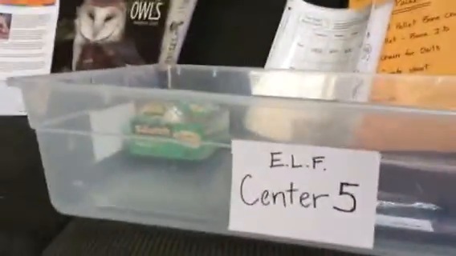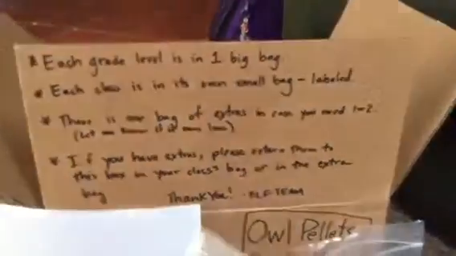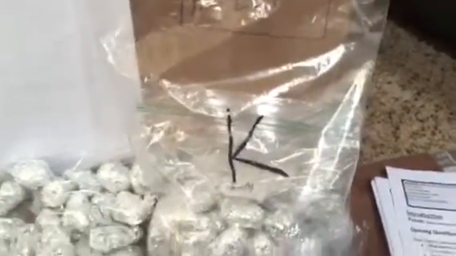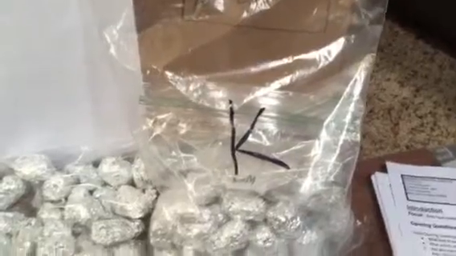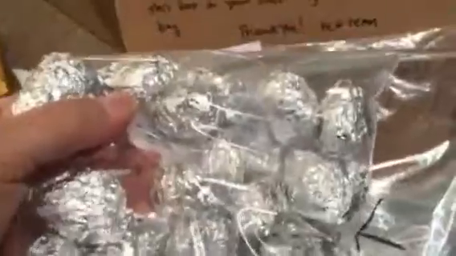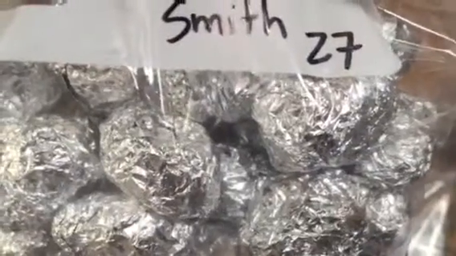The owl pellets are located not in the bin, but in a box that says Owl Pellets for Elf with directions on them. There's 5 bags. Each one is designated for each grade level, so this one is kindergarten. And then there's bags inside those bags that have the teacher's name on them. For instance, this one is Mr. Smith's. And there should be 27 in there.